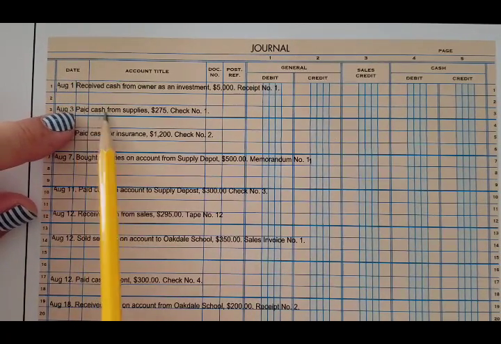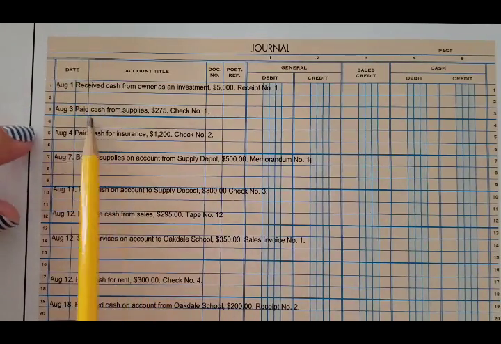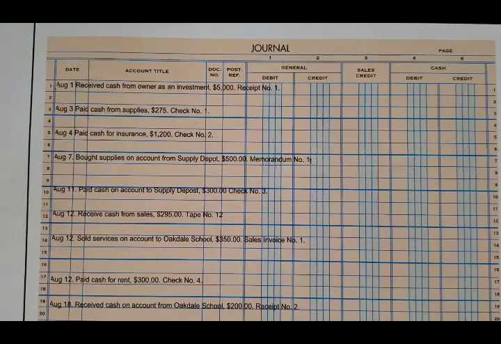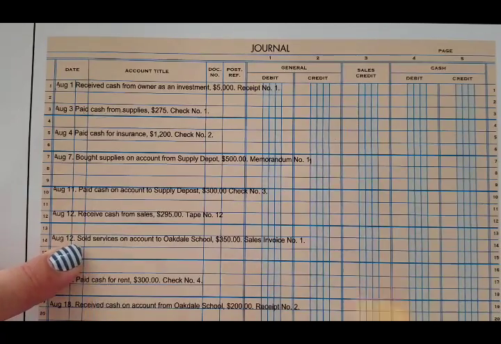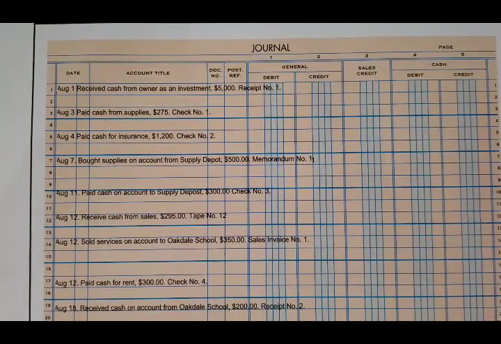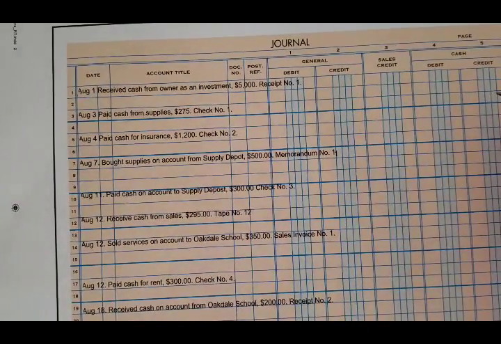Well, I know right here, paid cash, that should be for, not from, for supplies. What if I sold services on account? Here's one where I sold services so I can see how to do that. So this is going to be very helpful, so go ahead and fill this out as we're going along. If you want to follow along in your book, we're on page 60.